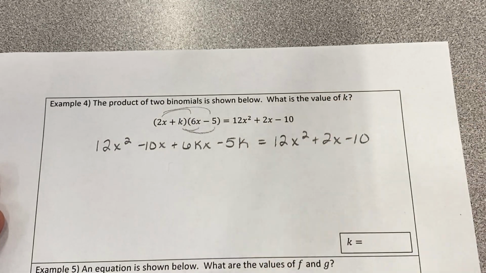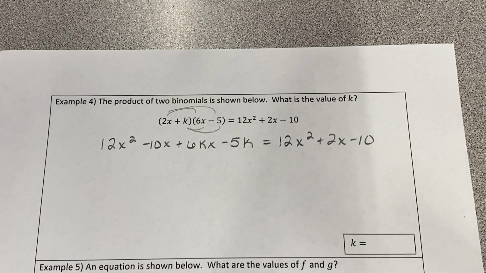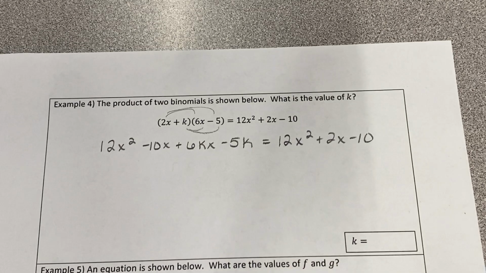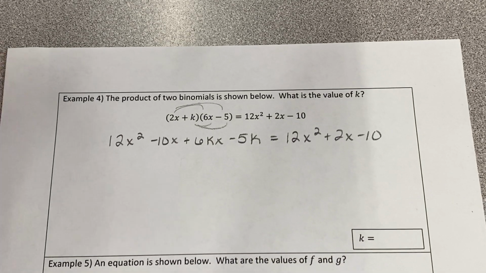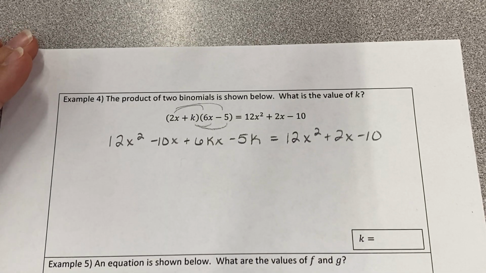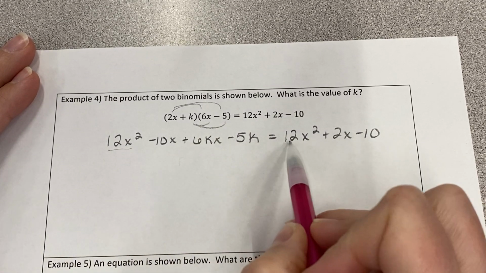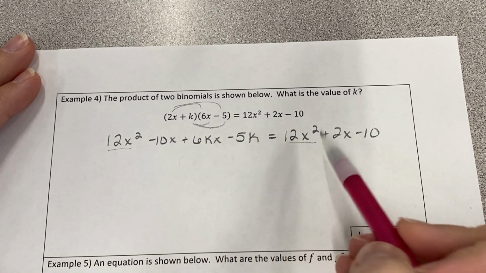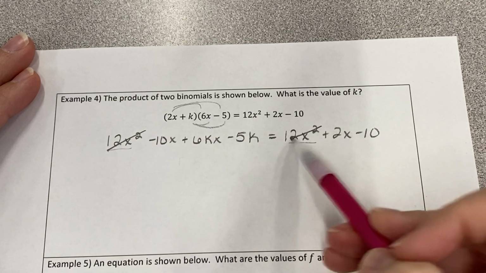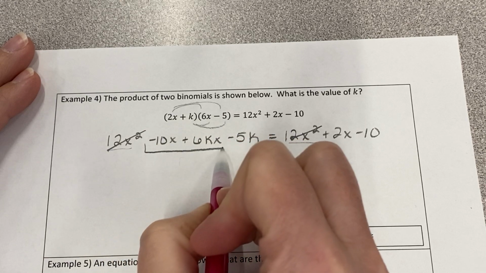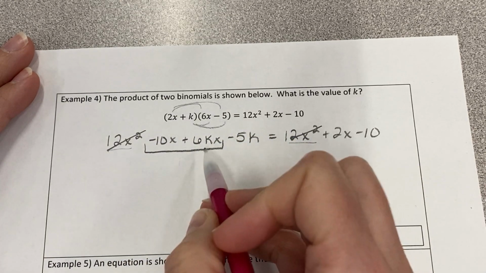Again, if this were a multiple choice question, the easier route may be guess and check. Guess an answer, substitute it in, and see if it works. Unfortunately, this is not multiple choice. Now, the 12x squared worked out. So if I were to subtract 12x squared from each side, those would cancel. These are the terms that have just x.